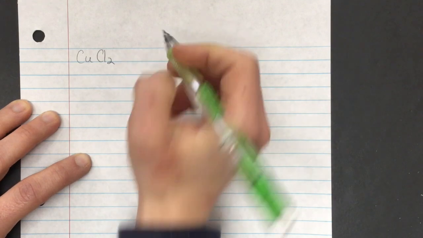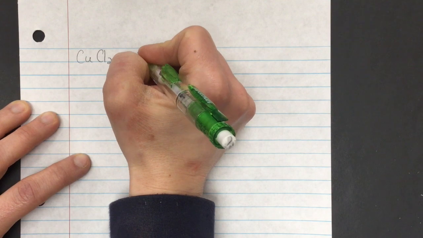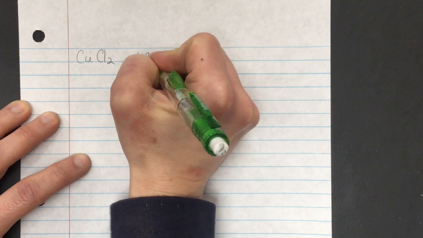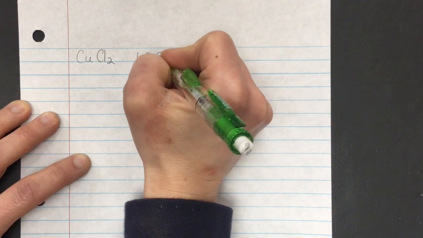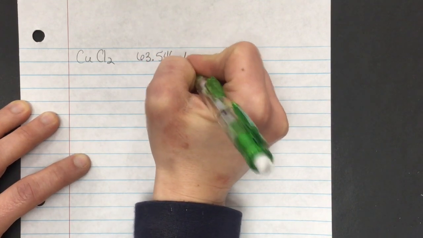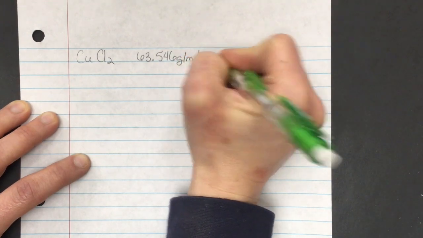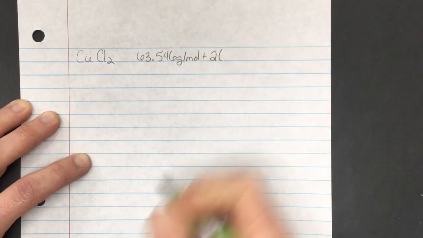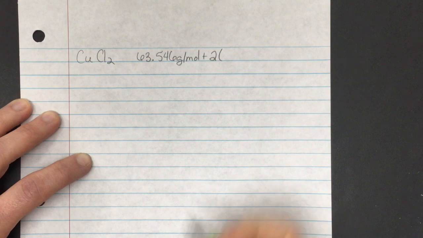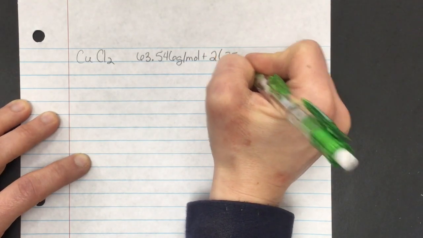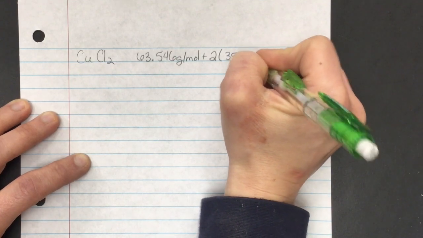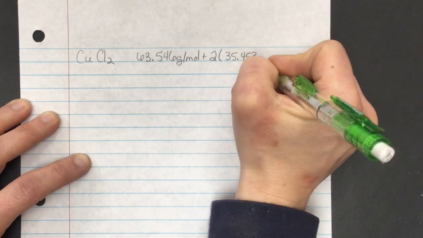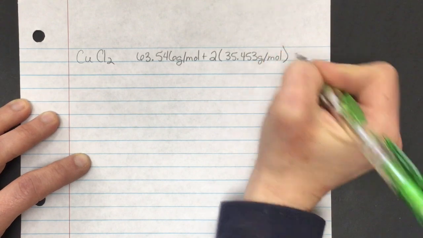I have 1 mole of copper, so that is 63.546 grams per mole, plus I have 2 moles of chlorine, which is 35.453 grams per mole.